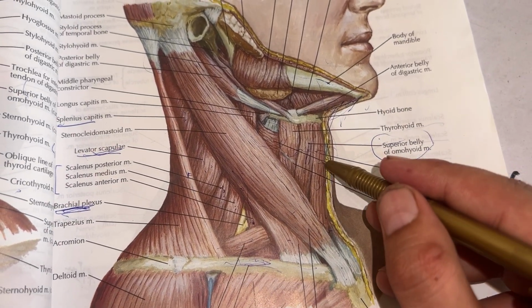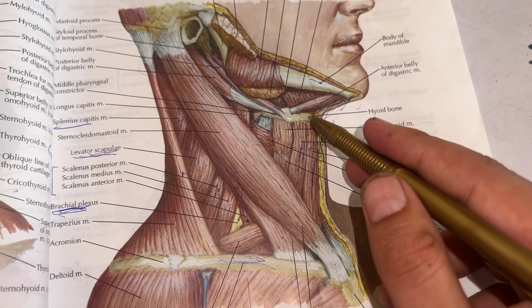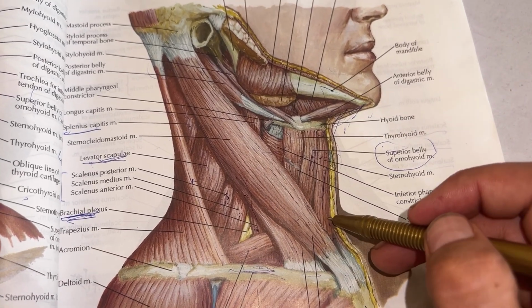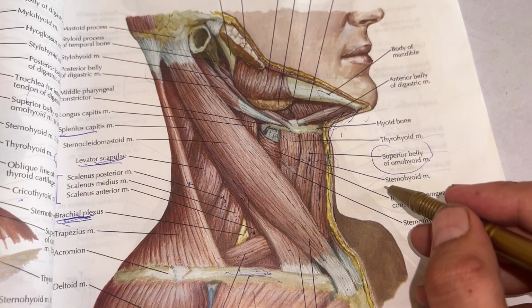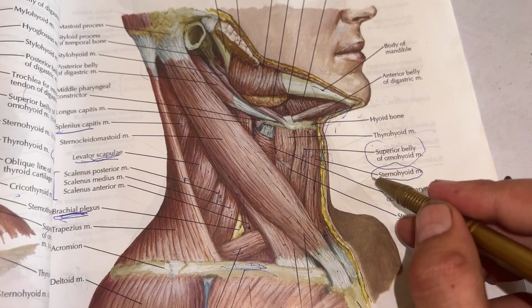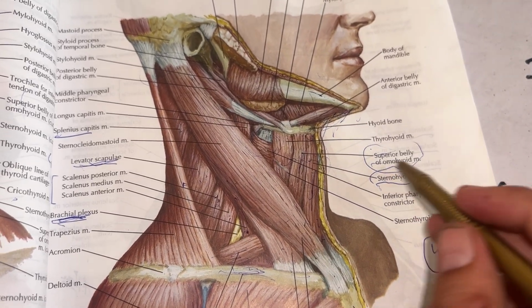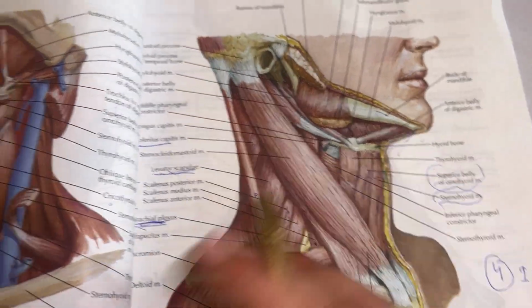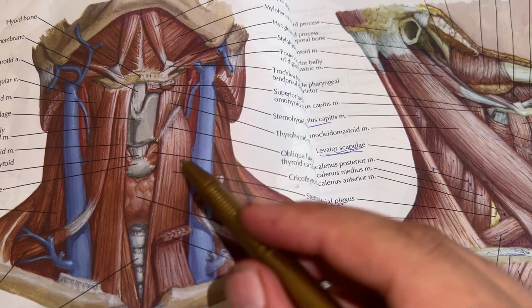Okay, so the superficial muscles are sternohyoid. This is the sternohyoid muscle, which comes from the sternum and inserts on this hyoid bone. Okay, this is a superficial infrahyoid muscle. This is the sternohyoid muscle, and the second superficial muscle is the superior belly of omohyoid muscle. Okay, so this is the superficial layer, while the deep layer of the infrahyoid muscles also has two muscles.